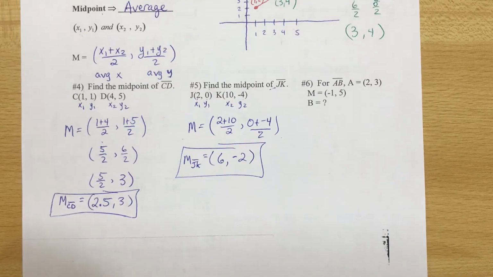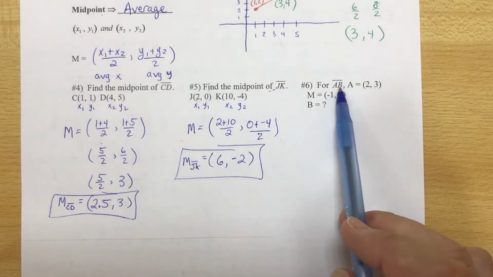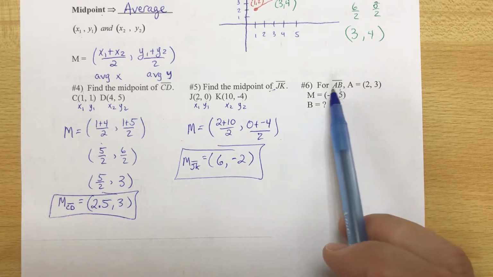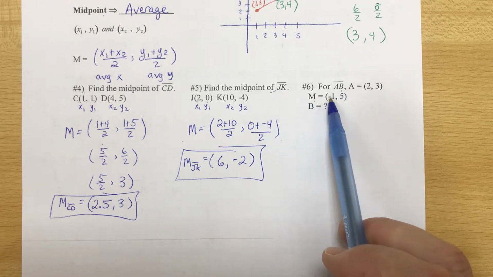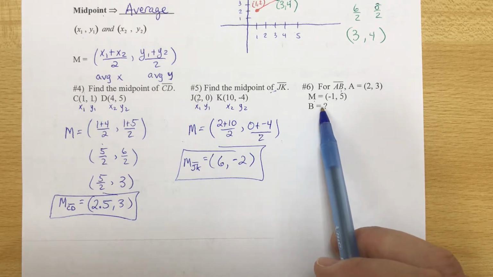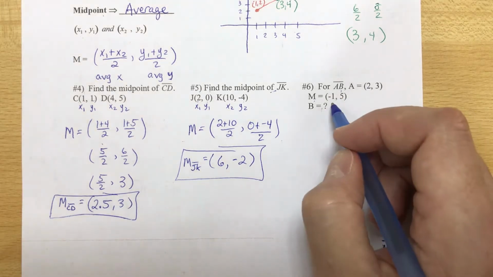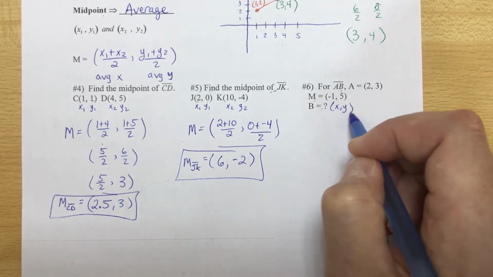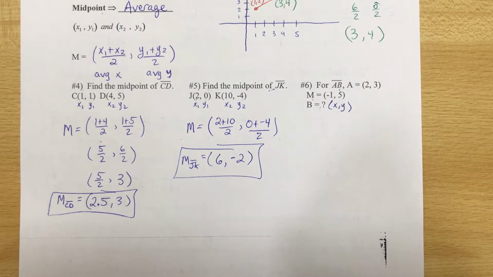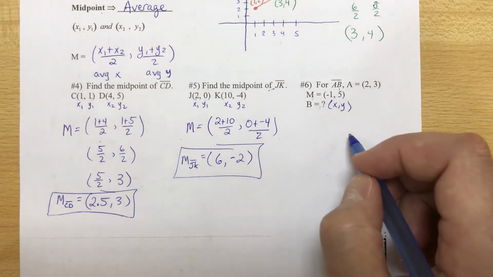Now we've got one more here. For segment AB, A is 2, 3. The midpoint is negative 1, 5. What are the coordinates of B? What's the XY value for B? Now this one is a little bit different. What's happening here, I'm going to draw this.